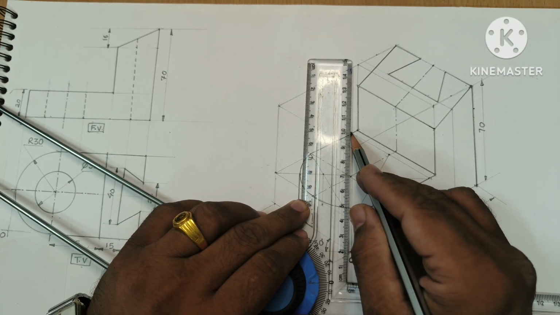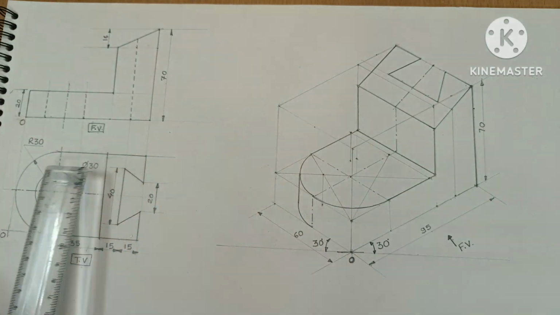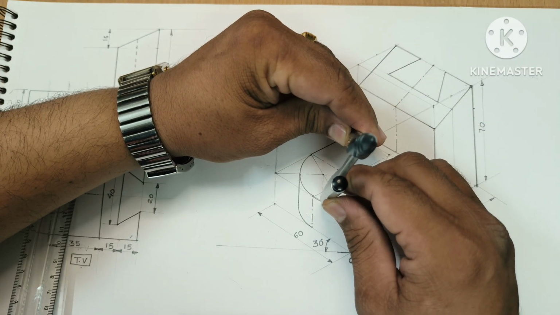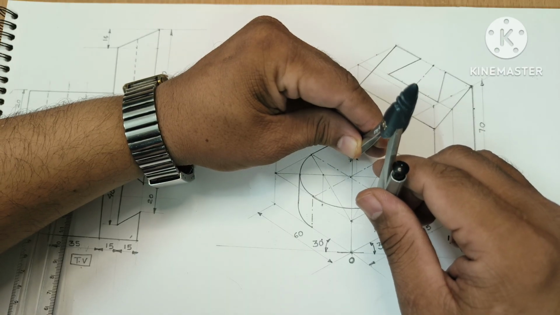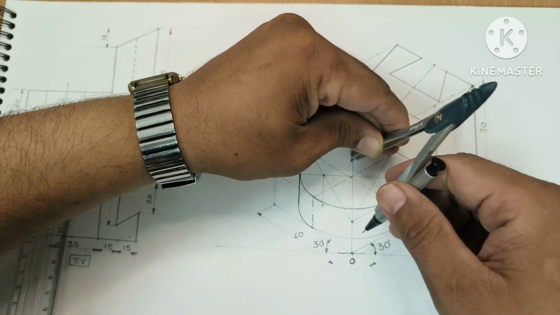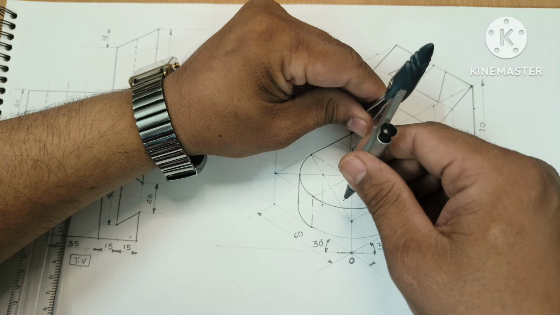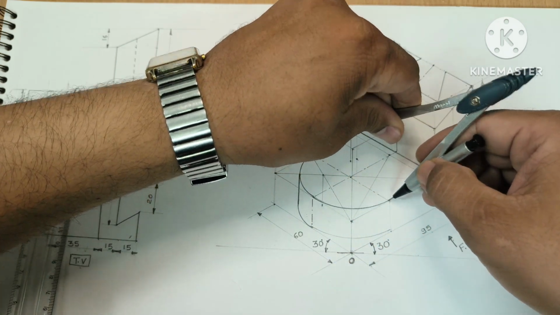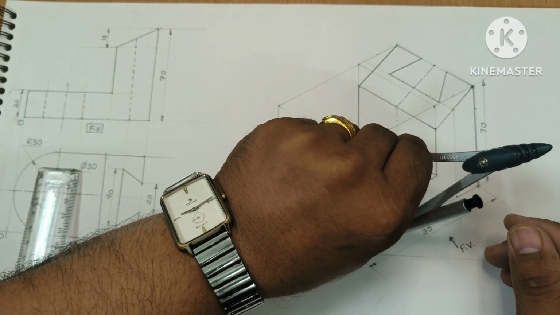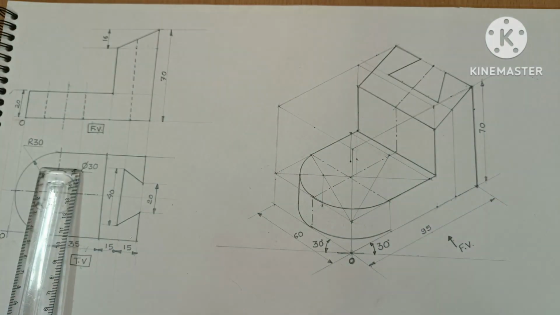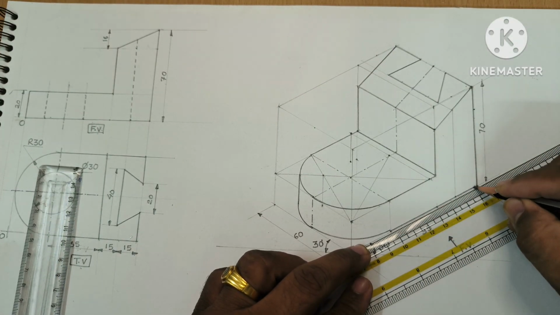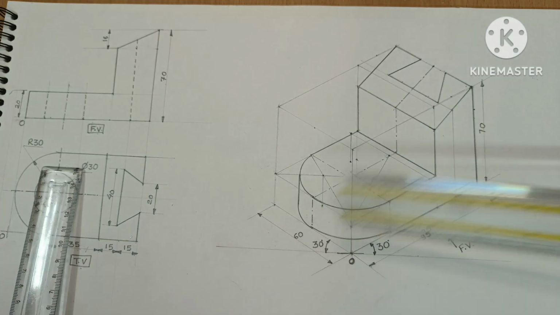We have to transfer this point. Then I will take the distance, then join this line with the help of scale.